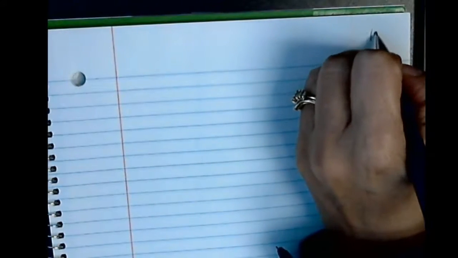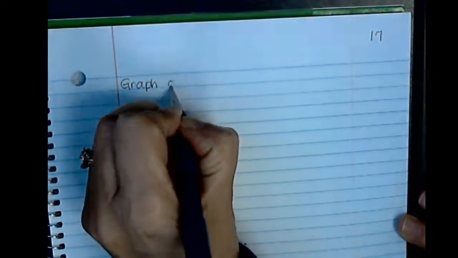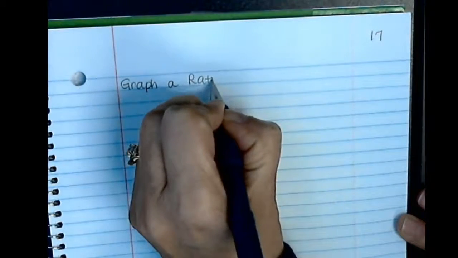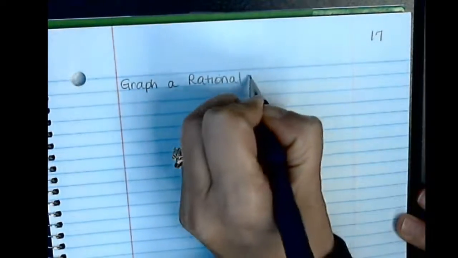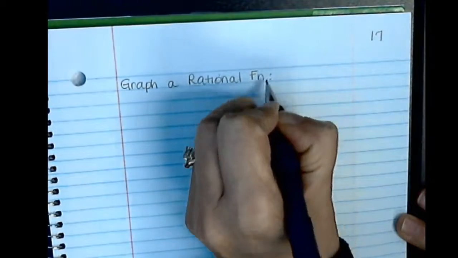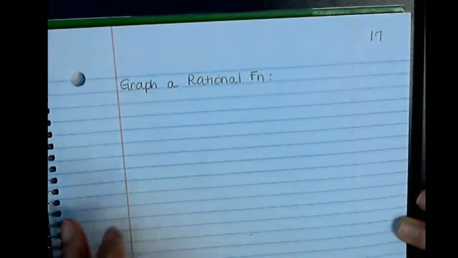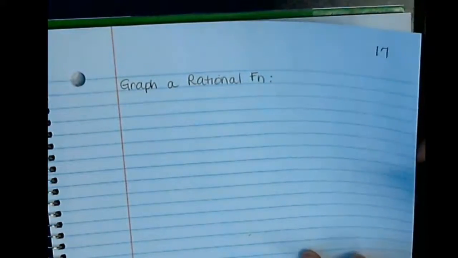So here we are on page 17, and our job is to graph a rational function. So I'm going to list down several steps as well as an example at the same time.